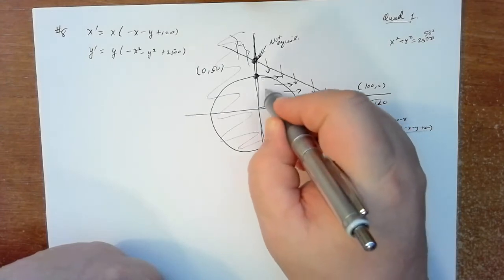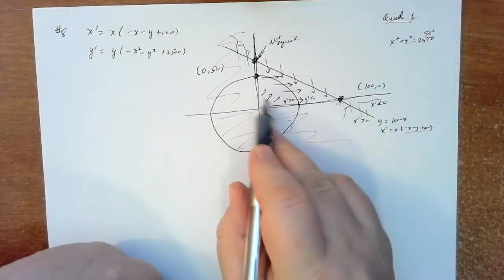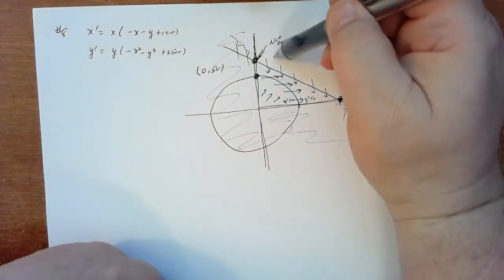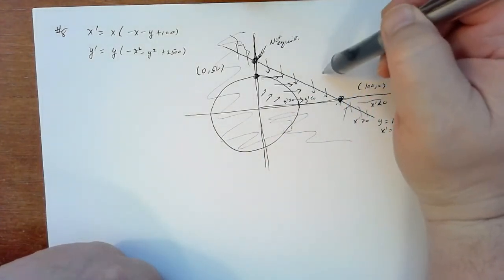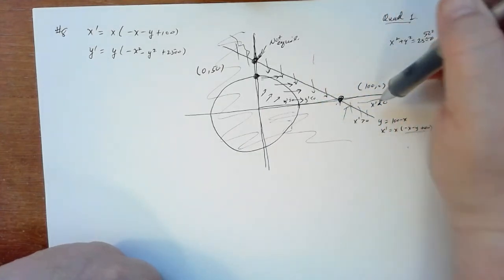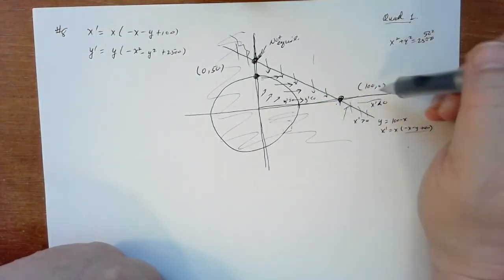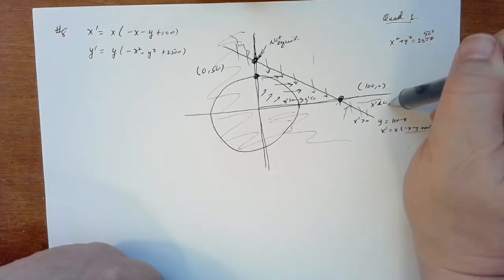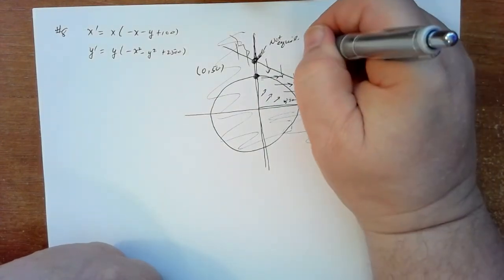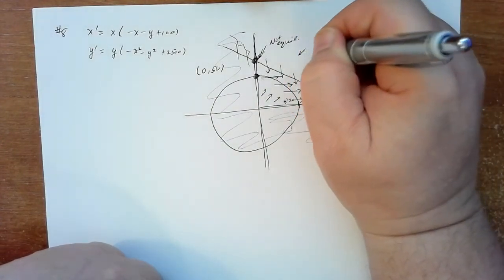So you might draw in a couple of little sketches just to remind yourself what's happening here. And then similarly, what's happening up here is that y prime is negative, so you're moving down. And then what's x doing? x prime is negative, so I guess you're moving left. So you could be moving that way.